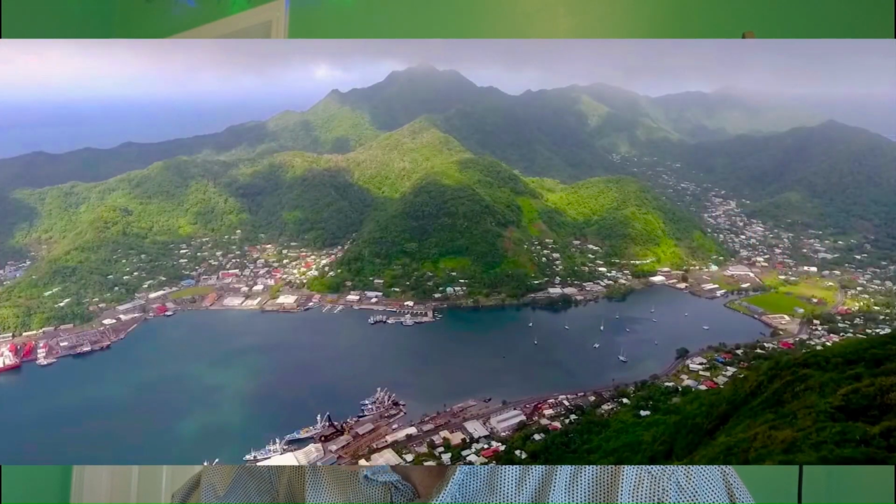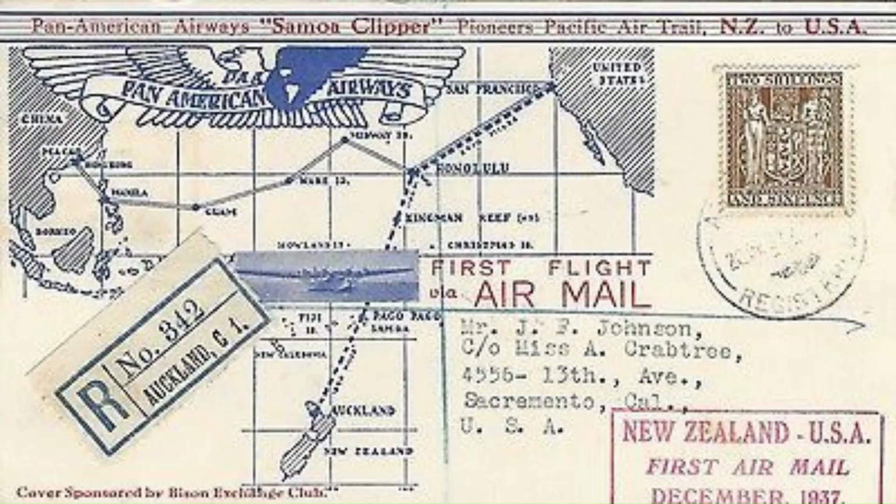It took 12 hours and 52 minutes for the Samoan Clipper to reach Pago Pago, which is the capital of American Samoa. The flight was a length of 1,806 miles, slightly shorter than their next flight to Kingman Reef, which was 1,561 miles. After this, the crew would only have 1,085 miles left to reach Honolulu and be back on American shores. The Clipper would eventually land in Hawaii on January 3, 1938, successfully delivering the mail it was carrying.